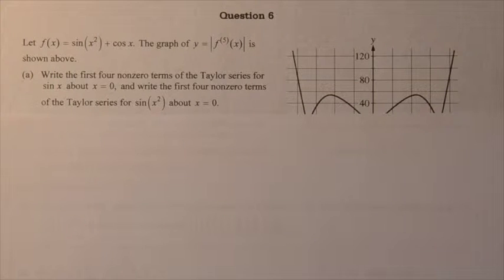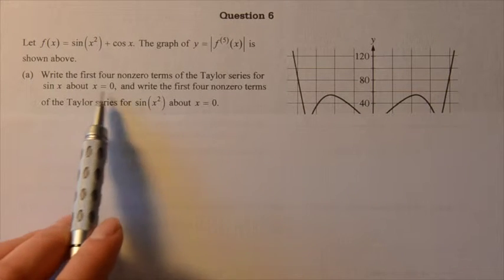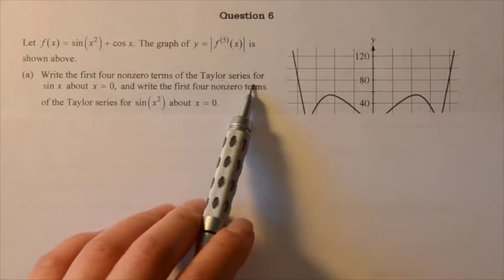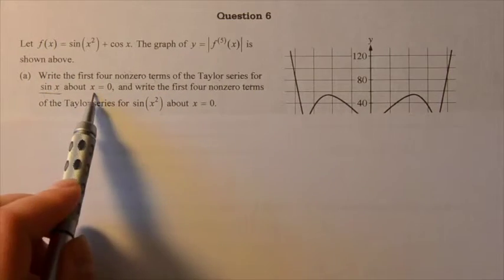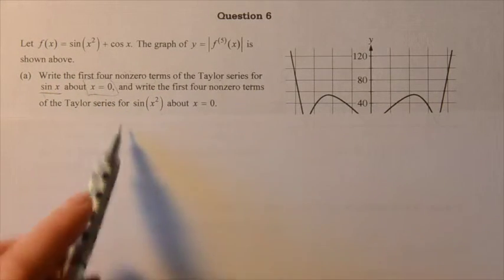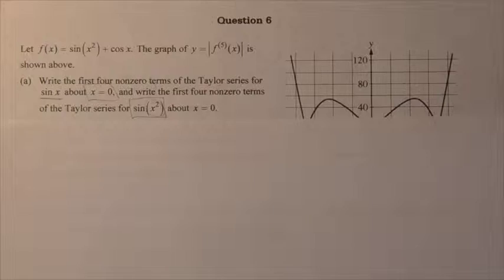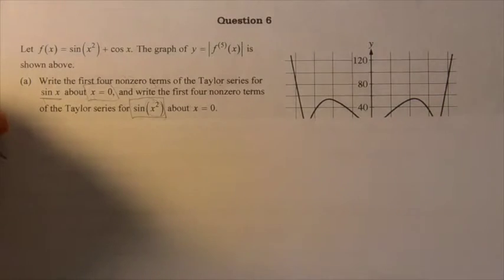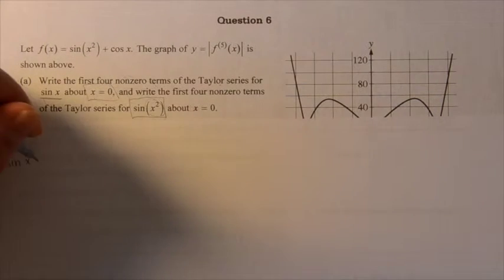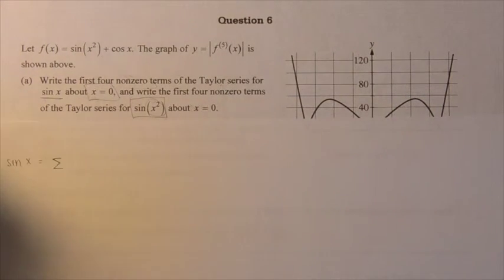For the first problem, it asks you to write the first 4 non-zero terms of the Taylor series for sine of x about x equals 0. And then do the same for sine x squared about x equals 0. For Taylor series, sine of x is the equivalent of this summation.